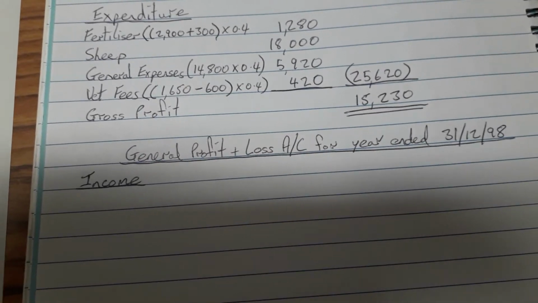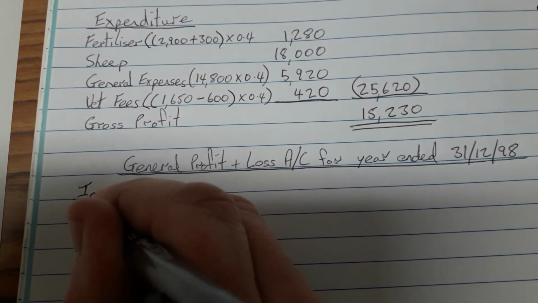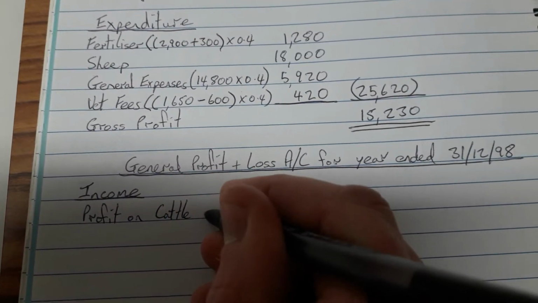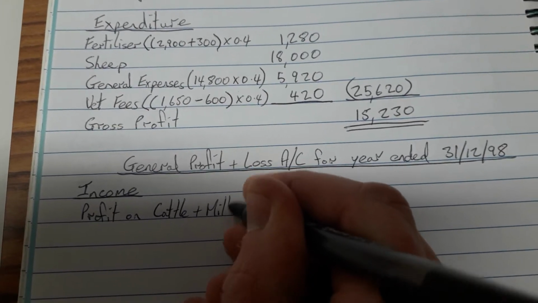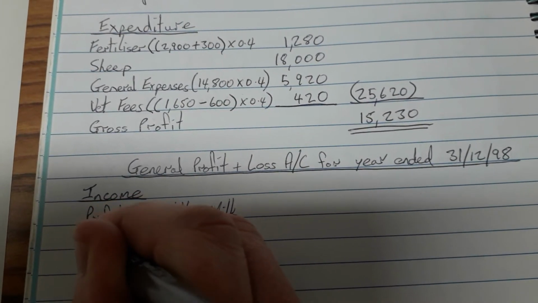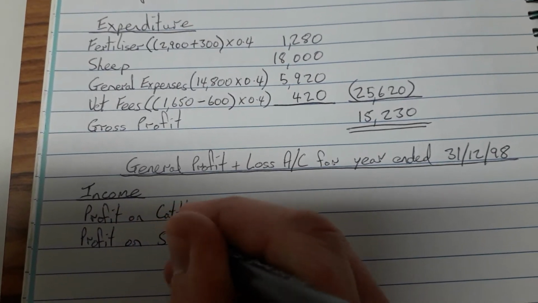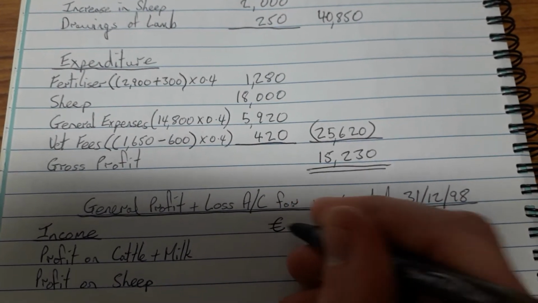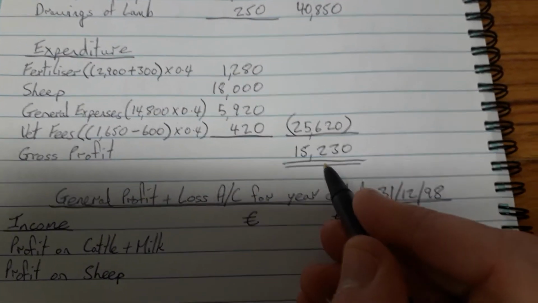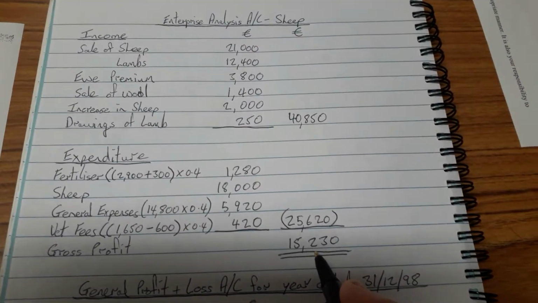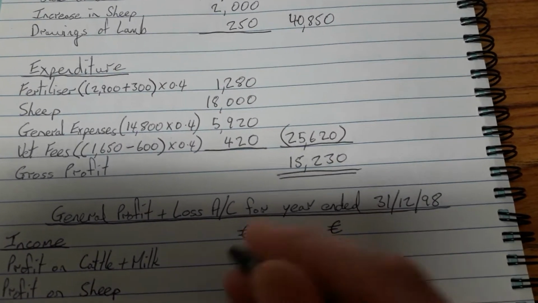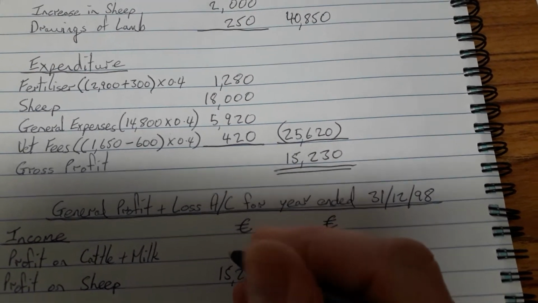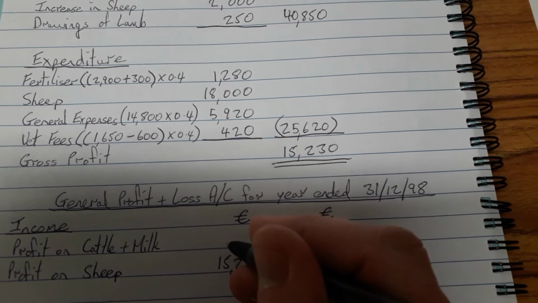Now, the profit on cattle and milk and profit on sheep. Again, we'll have two columns, so I'm just going to have one here and one here. And we can see we have from the last account, this is the sheep account, profit was 15,230. And the profit from the cattle and milk account was 19,380.